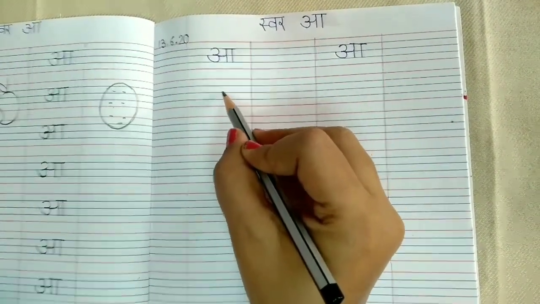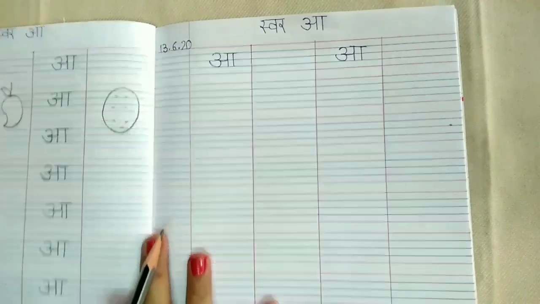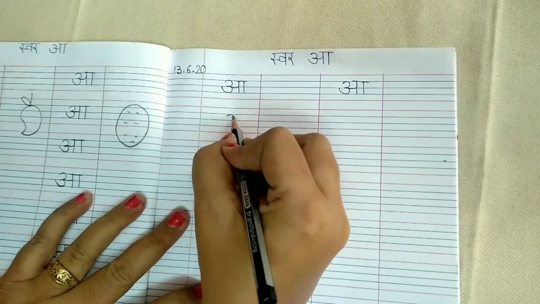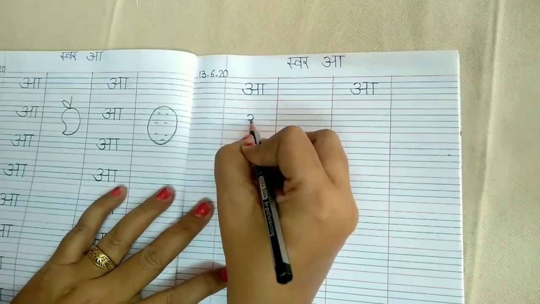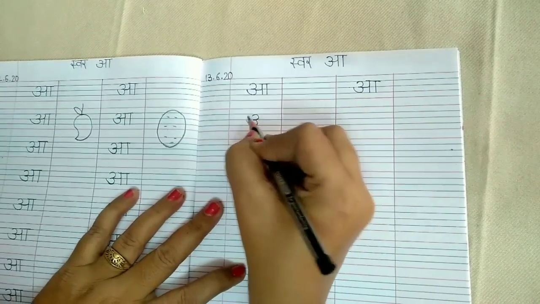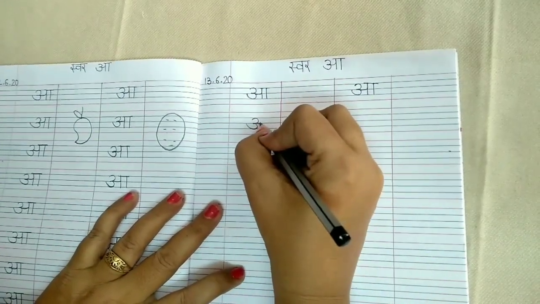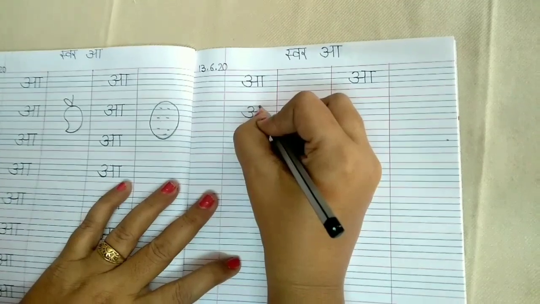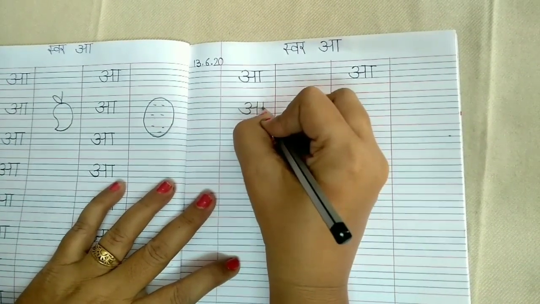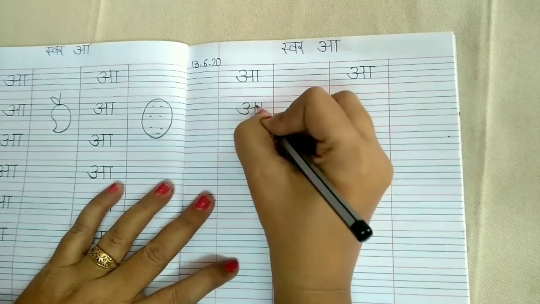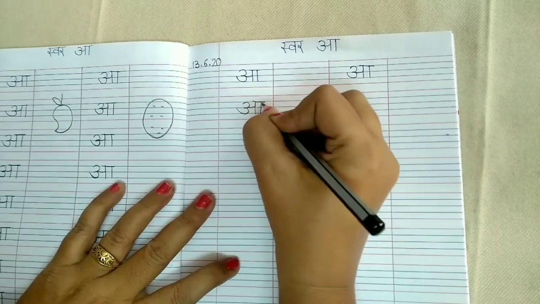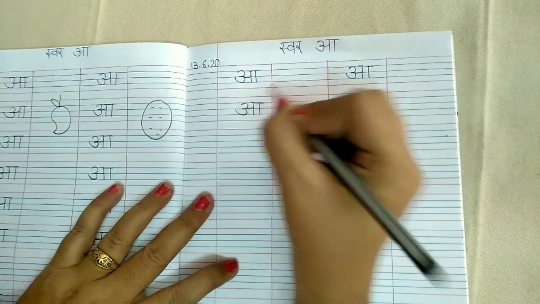To write A, we use 3 blue lines. From first blue line to second blue line, reverse C, second blue line to third blue line, reverse C, go up to second blue line. Smiley, go up, come down straight, leave some space, standing line. On both the lines, slipping line. We call it Shiro Rekha.